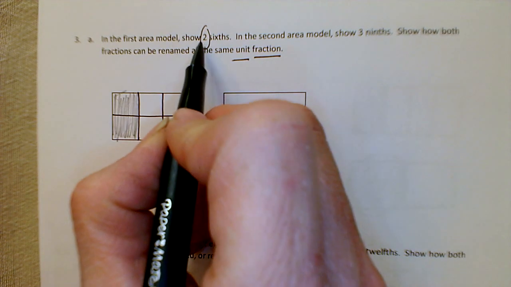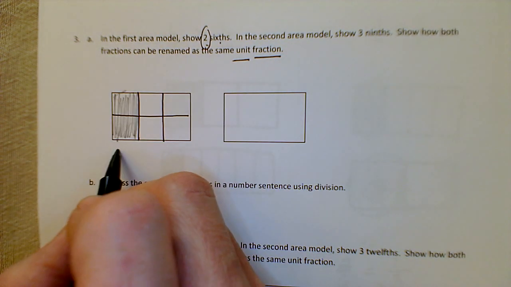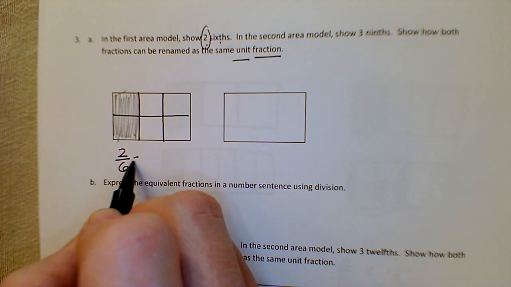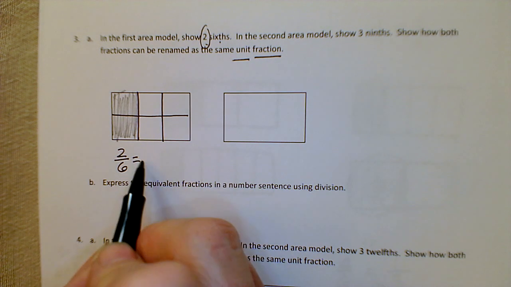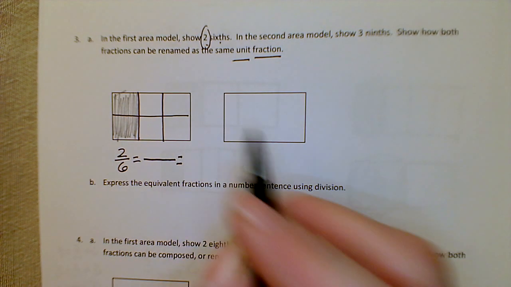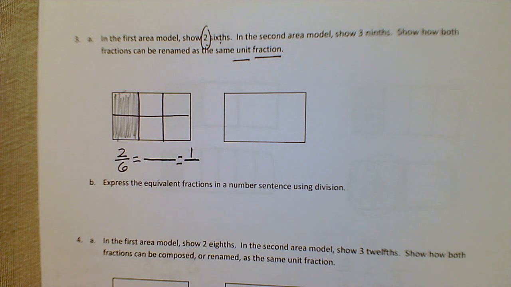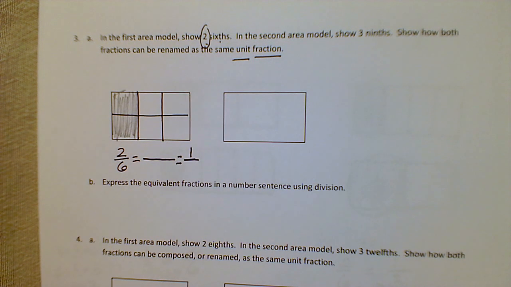So again, I just showed 2/6 right here. So this is the one for 2/6. So I'm going to go ahead and write 2/6 here. Sorry, I had to figure out where I wanted to put it. Now I'm going to be composing that. And they say that I have to turn it into a unit fraction. So I know I'm going to have to turn that into a 1. Can you guys start to think of what we might do here, what I'm showing you?